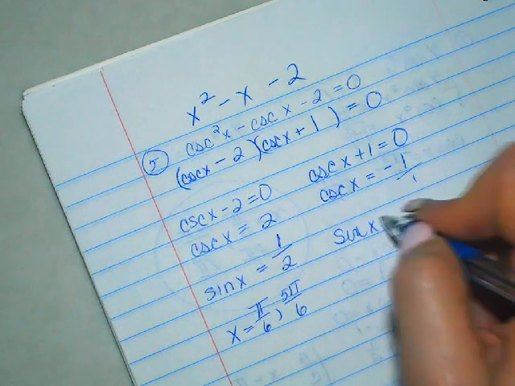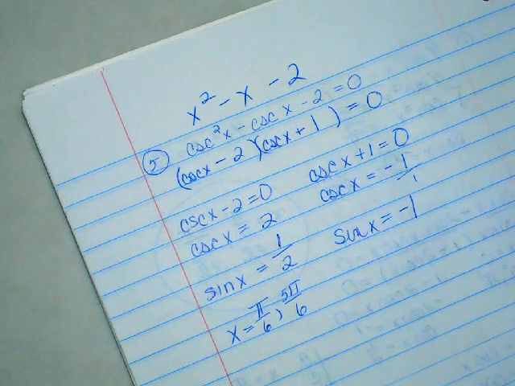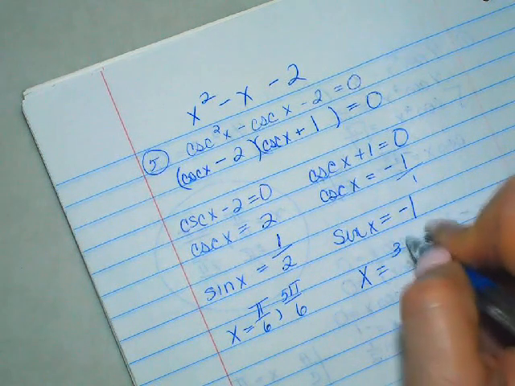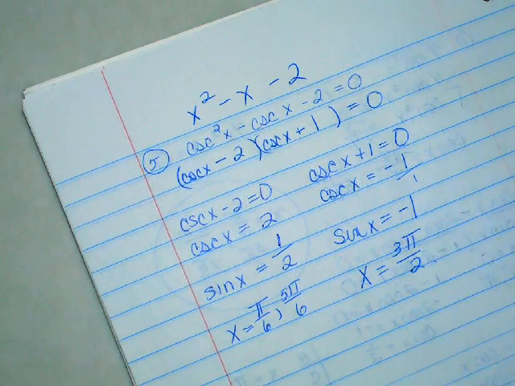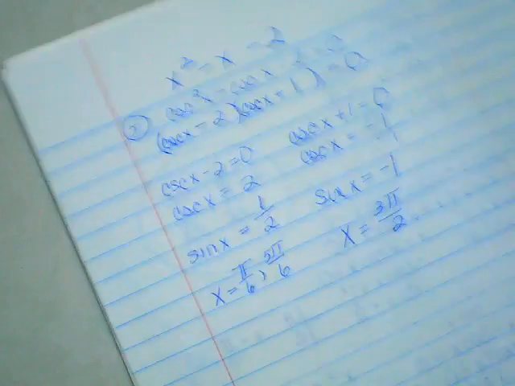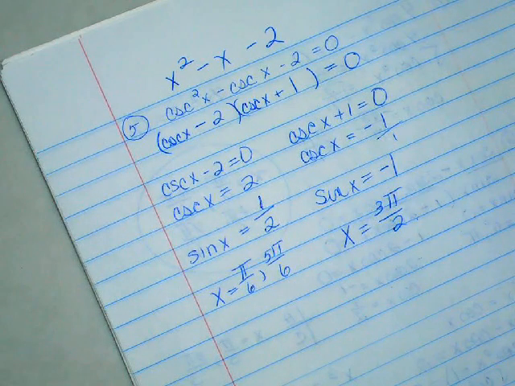You had to then flip it. Who has a sine? If I flip this, it's just still going to be negative 1. Sine of negative 1, it's 3 pi over 2. Okay, so that's the April 1st homework questions answered.